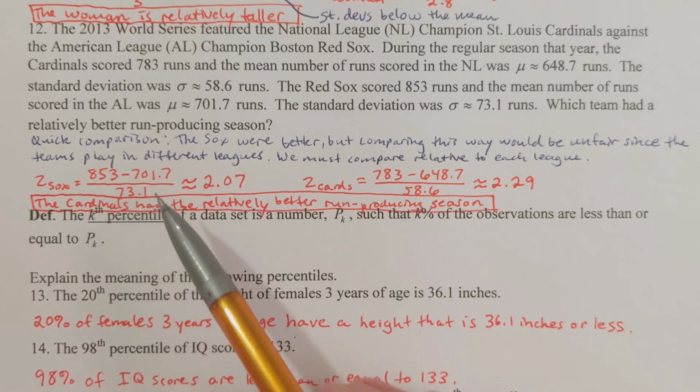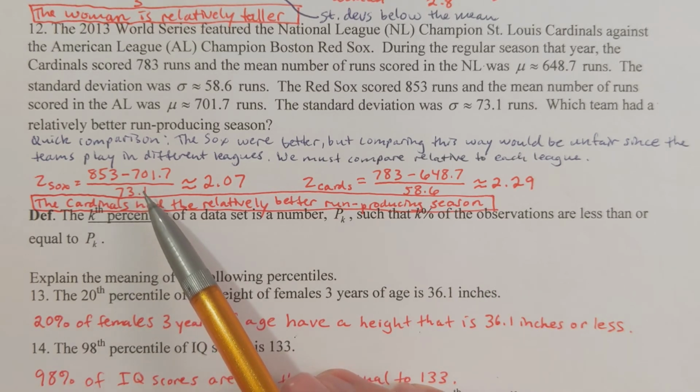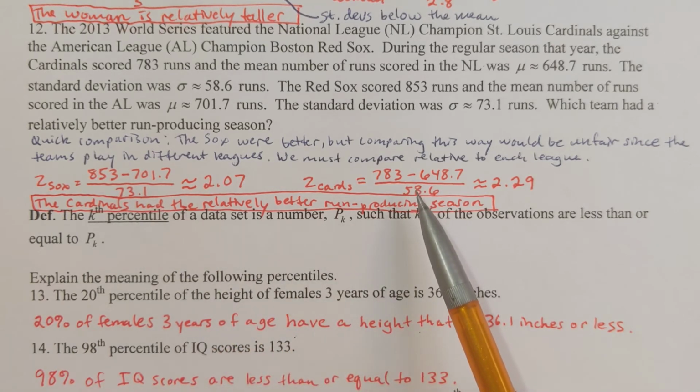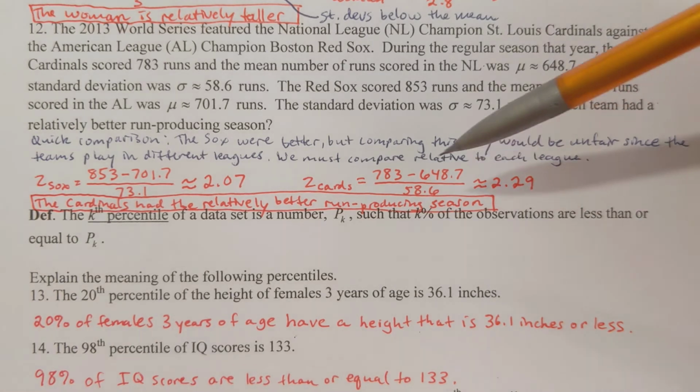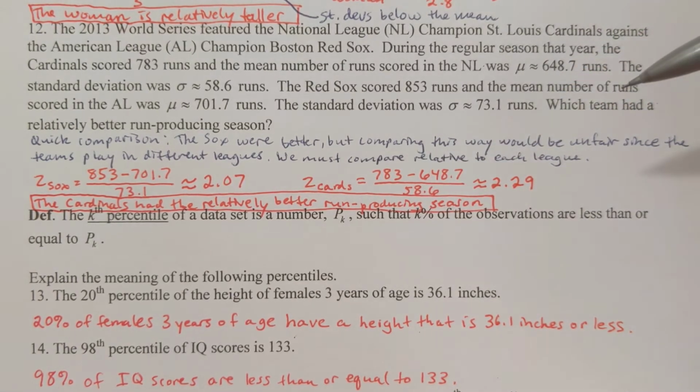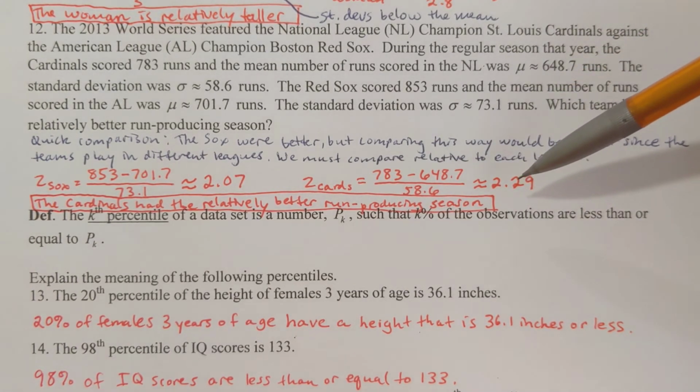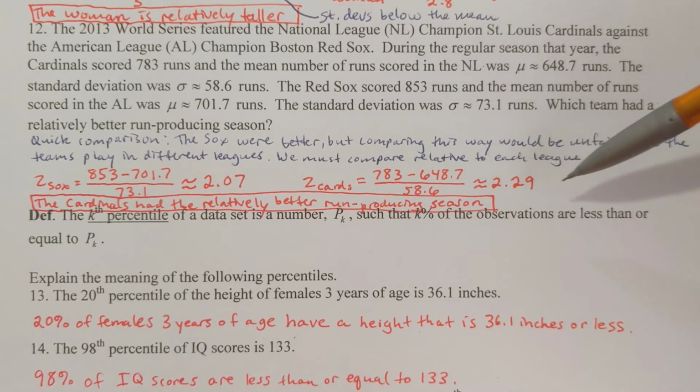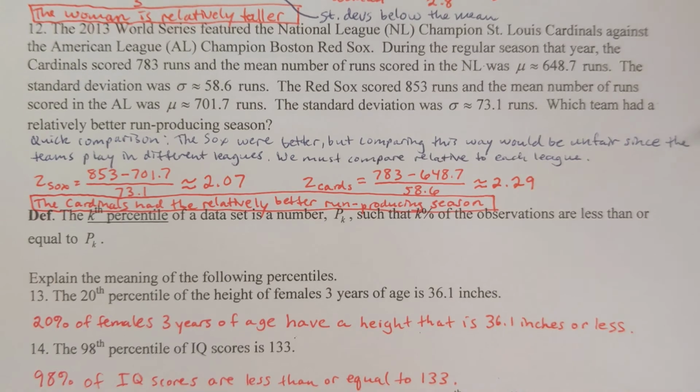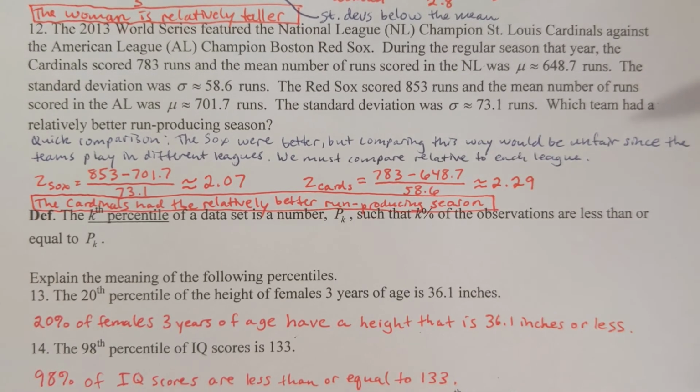Well, it's because of the bigger standard deviation. Remember, the bigger the standard deviation, the more spread in the values. The smaller the standard deviation, the less the spread. Okay. Now, if I compute the z-score for the Cardinals, they had a z-score of roughly 2.29. Okay, so who did better relative to their league?